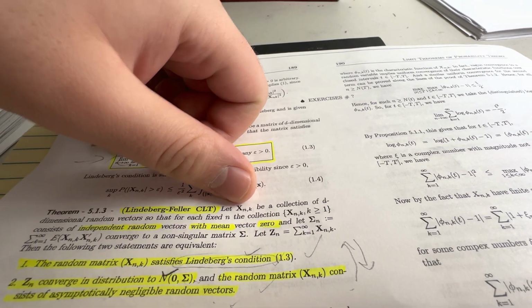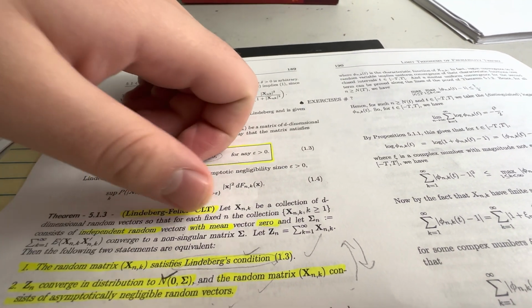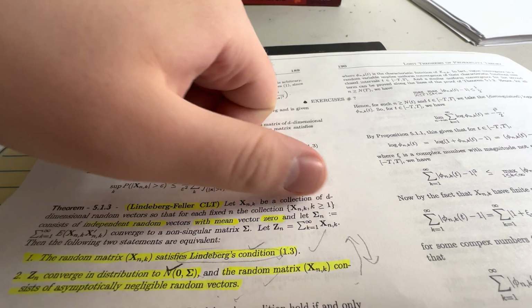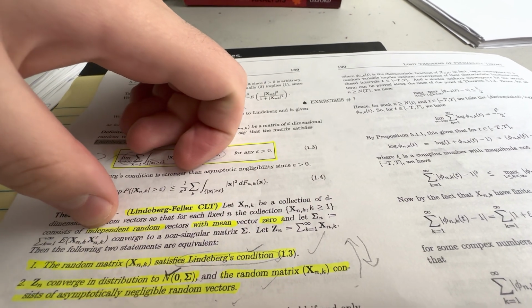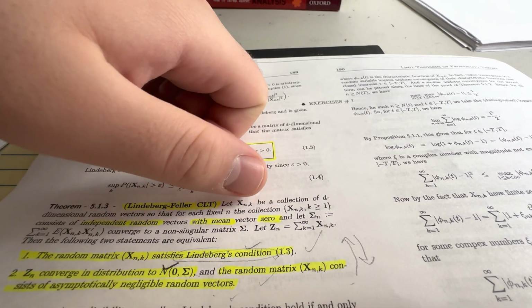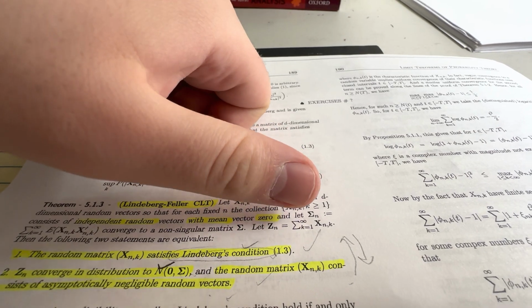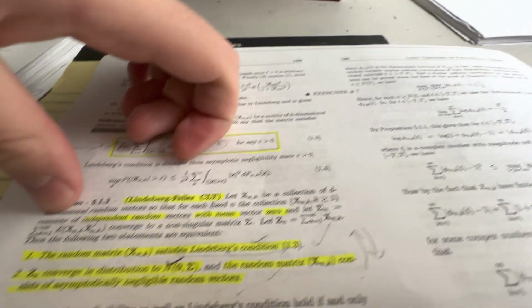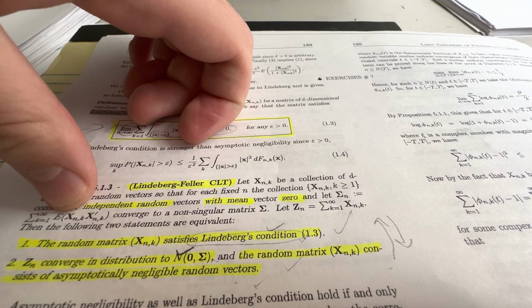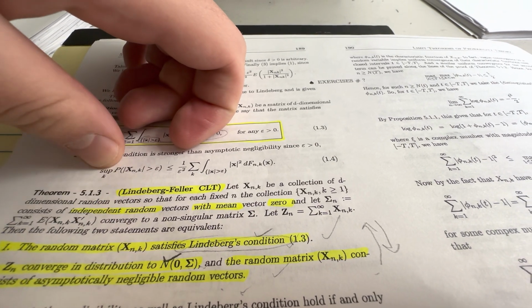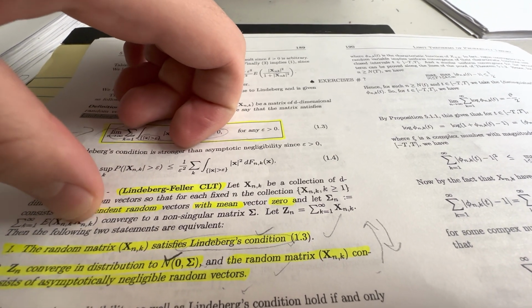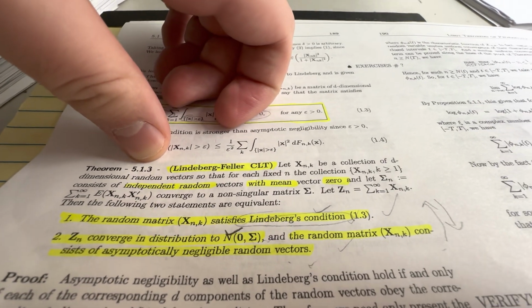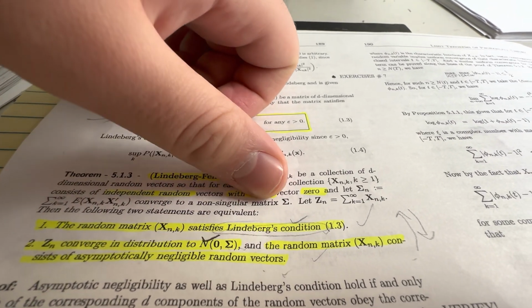You have a collection of d-dimensional random vectors such that for each fixed n, this collection consists of independent random vectors with mean vector 0. You let Sigma_n be defined as the sum of the expectations of these random vectors multiplied by one another, and they converge to a non-singular matrix Sigma.